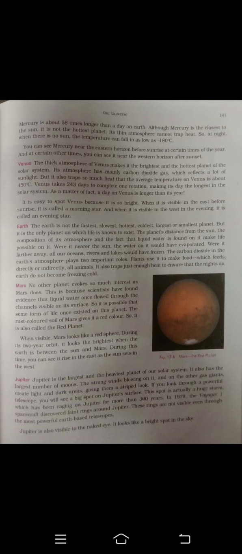Same thing about Mars: no other planet evokes as much interest as Mars does. This is because scientists have found evidence that liquid water once flowed through the channels visible on its surface. So it is possible some forms of life may exist on Mars. The soil is red in color, and we call it the red planet because of its red soil.